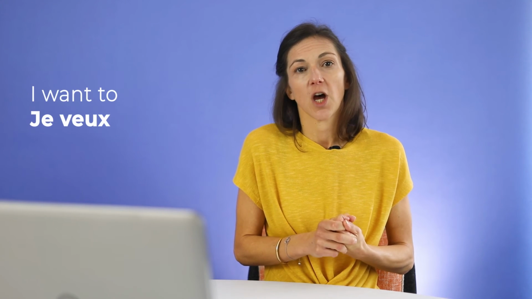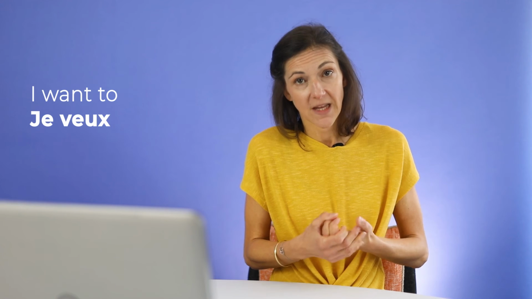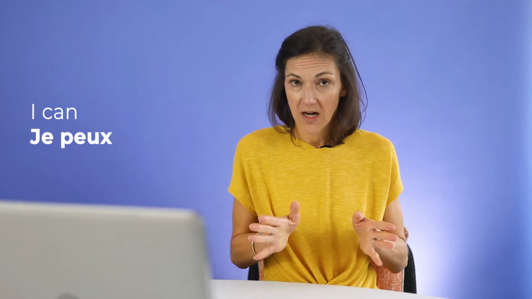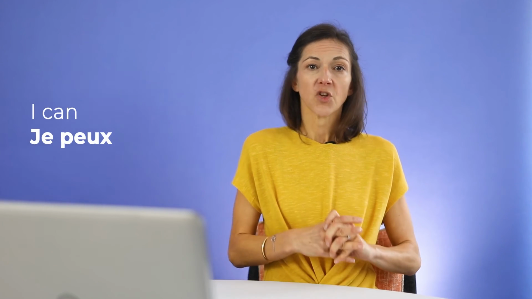The modal verb, to want to be able to, or to have to in English. In this document, I chose je veux, which is I want, et je peux, which is I can. But je dois will do exactly the same, okay? So, if we want to say I want to do, which is je veux faire, again, you've got two verbs.